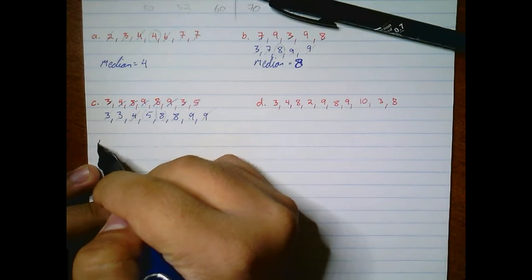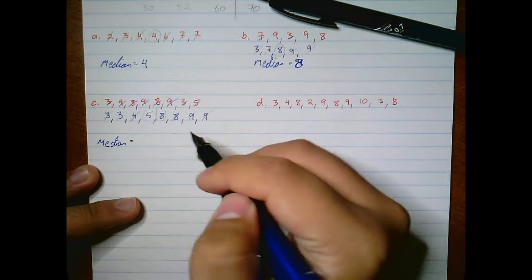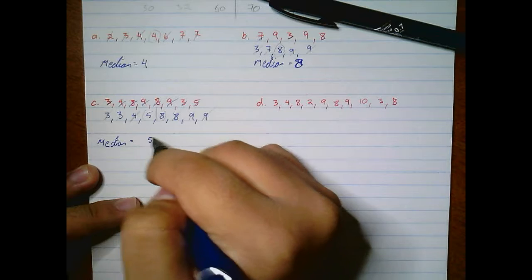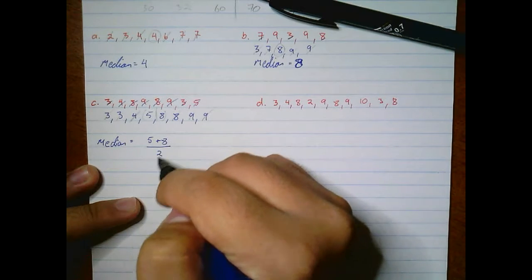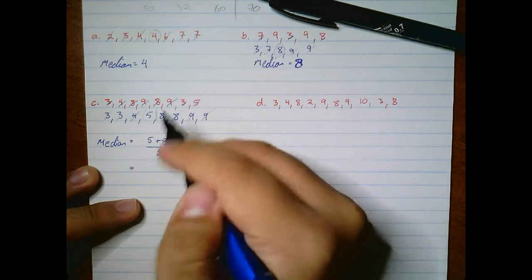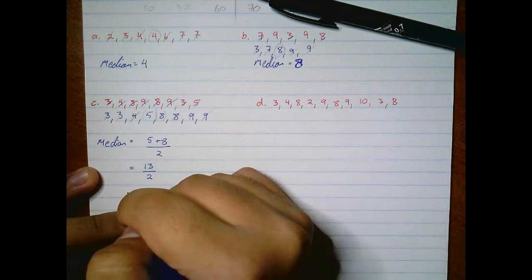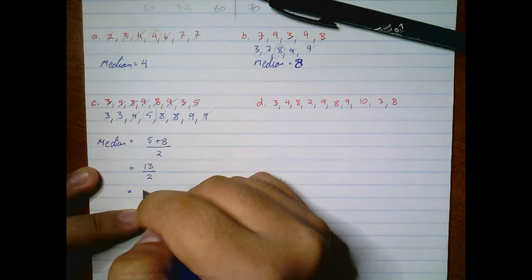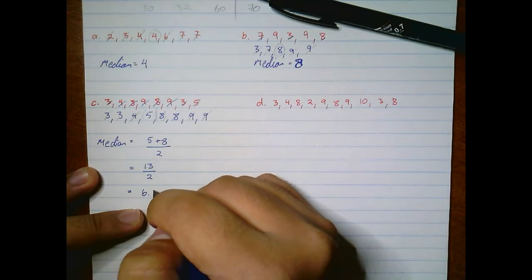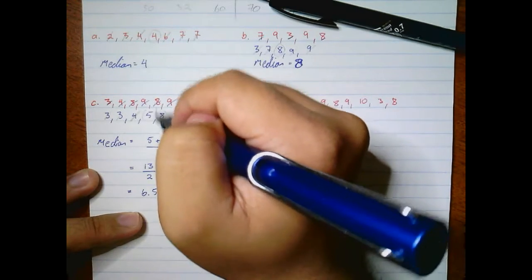So the median is the average of those 2 numbers. So it's going to be 5 plus 8 over 2. 5 plus 8 is 13 over 2. This is going to give us 6.5, I believe, yes, 6.5. So the median is 6.5, right there in the middle.